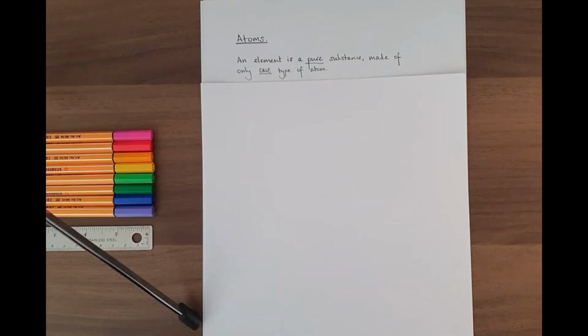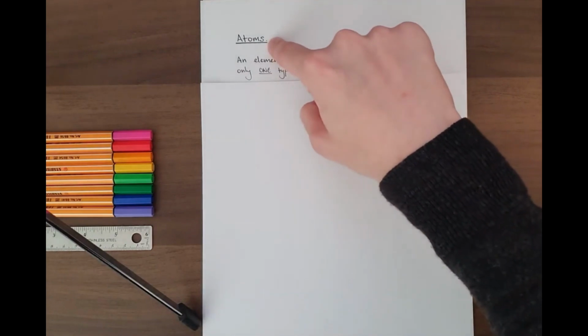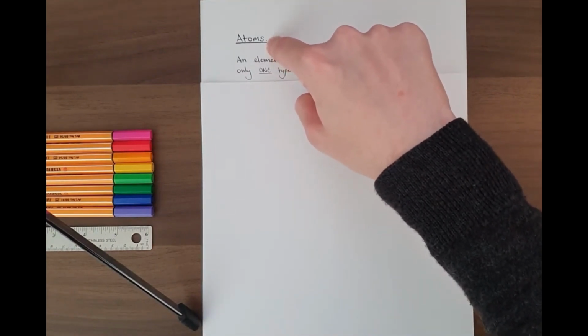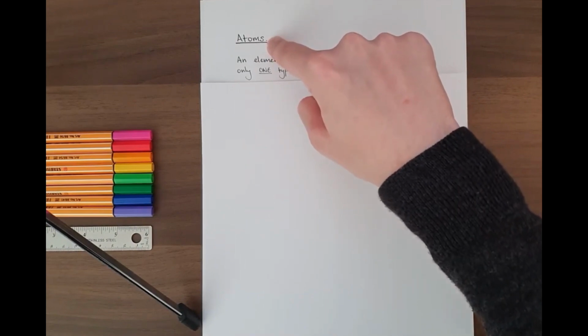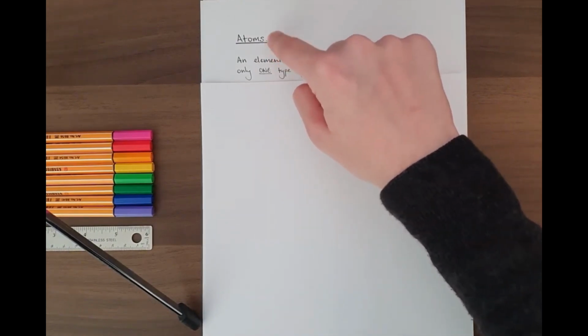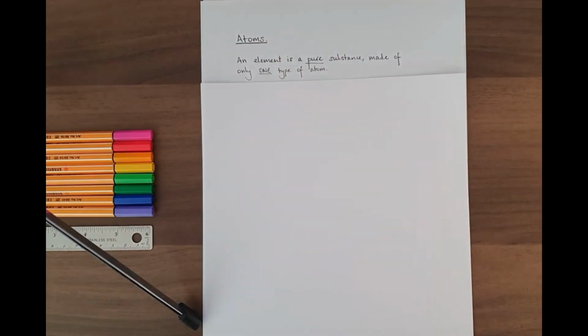And they're really, really small. So for example, this little full stop that I have after the word atoms contains more atoms than there are people alive today. So there's billions and billions of ink atoms, if you like, in that full stop. And that is a good understanding of what an atom is. It's the tiny building block that makes all of the pure substances in the universe.